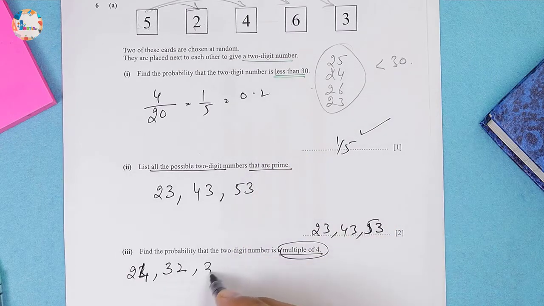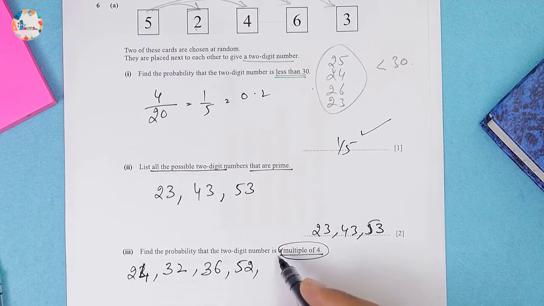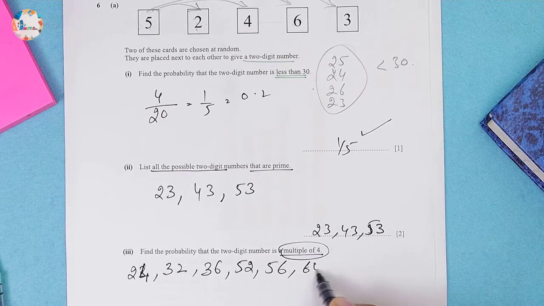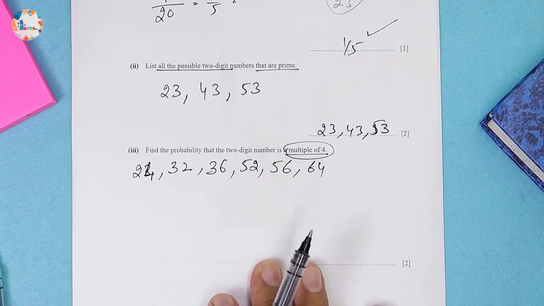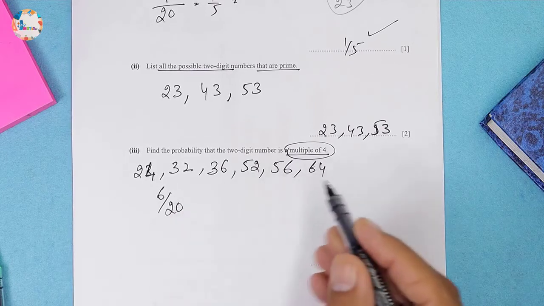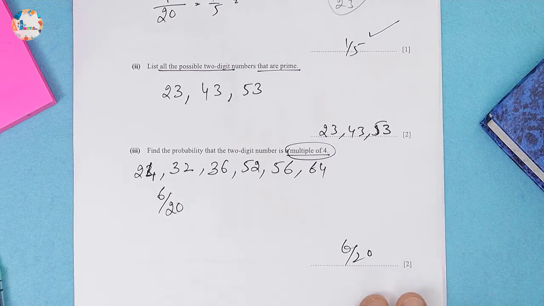Then 36, which is a multiple of 4. 52 will be a multiple of 4. 56, yes, 56 will be a multiple of 4, and 64 will be a multiple of 4. So 1, 2, 3, 4, 5, 6 numbers will be multiples of 4. So 6 out of a total of 20, and this 6 over 20 will be the probability of getting a multiple of 4.